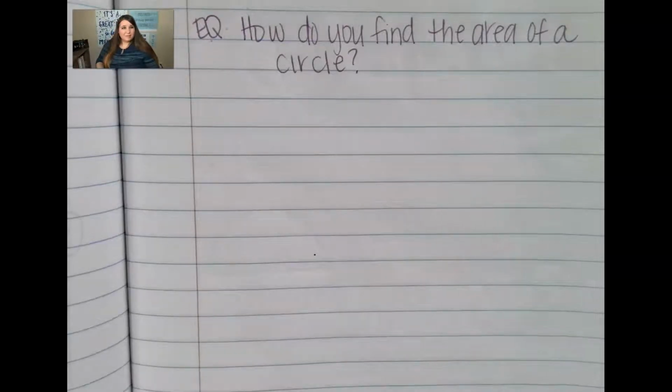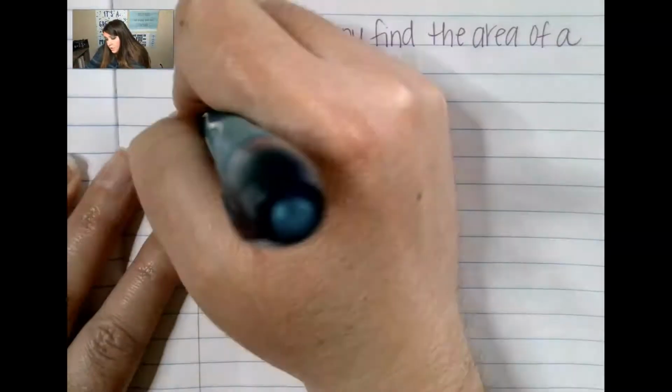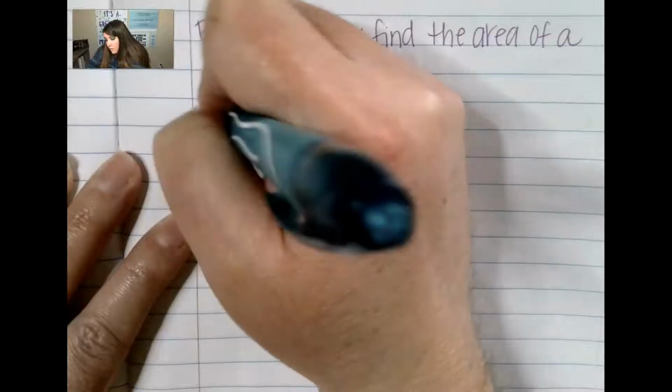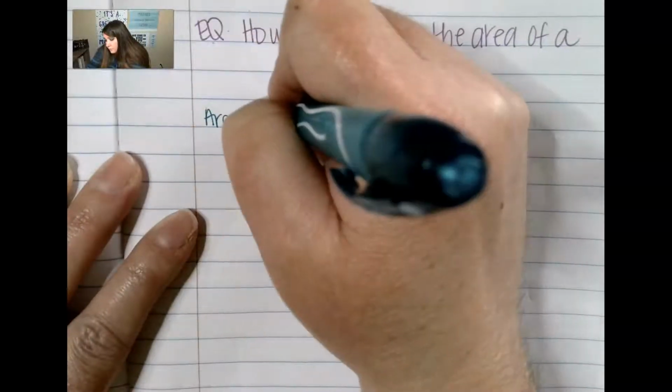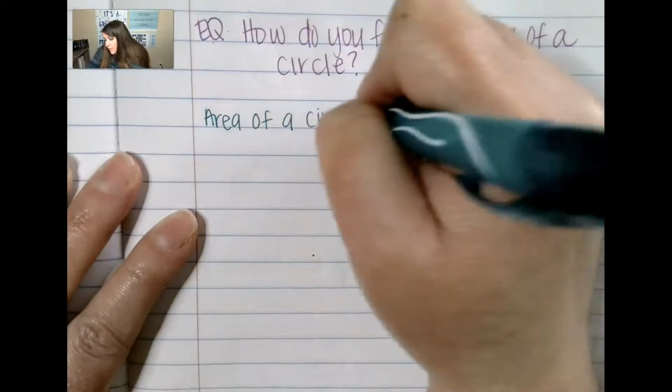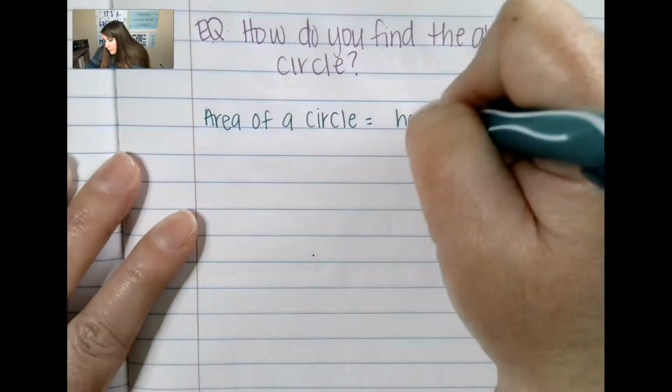Hey everyone! So in our last few lessons, we've been looking at finding the circumference or the perimeter of a circle. Today we're going to talk about the area, or the inside of a circle. How much space does that circle take up? As we're looking at the area of a circle, we're going to continue to use pi. Area of a circle is how much space it takes up.